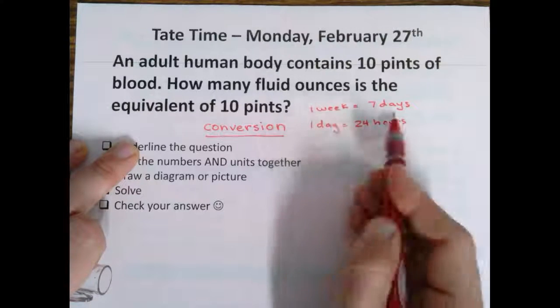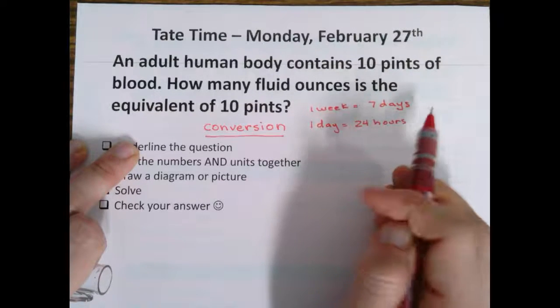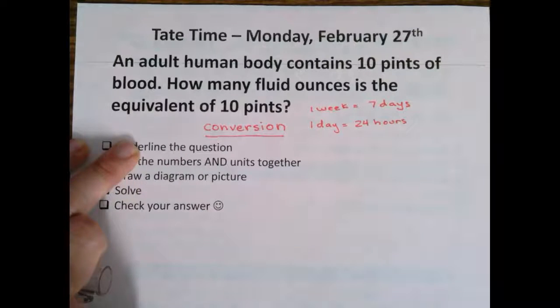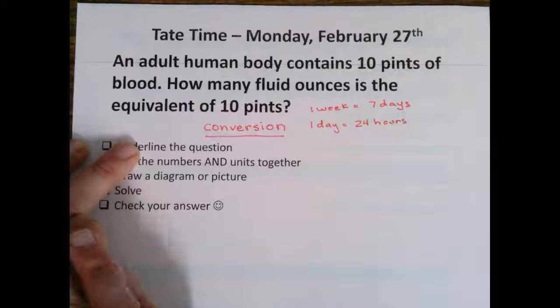These are just two ways to say the same thing, just like you could say Miss Tate or my crazy math teacher. Okay, so what we're going to do in this problem, let's check it out.